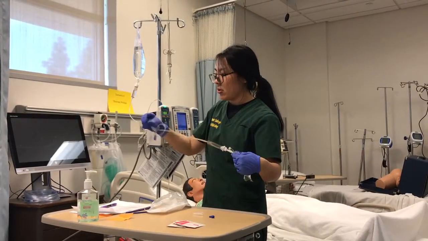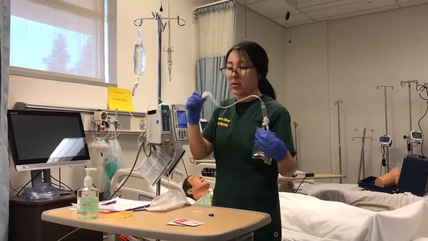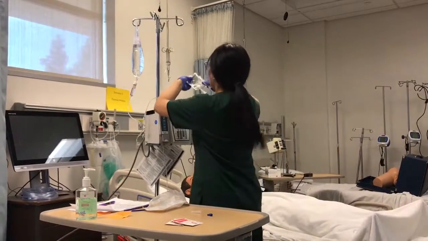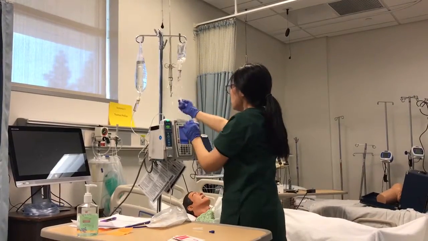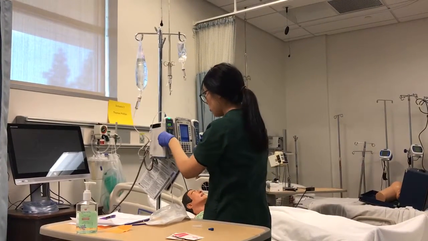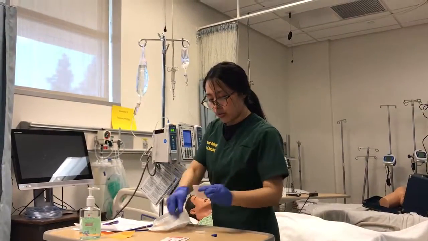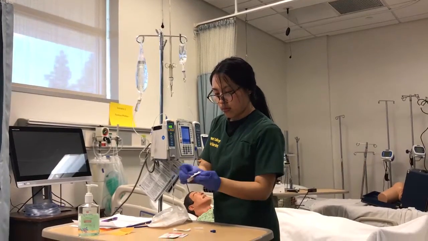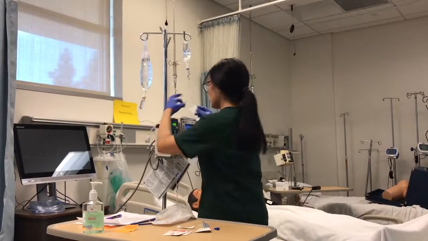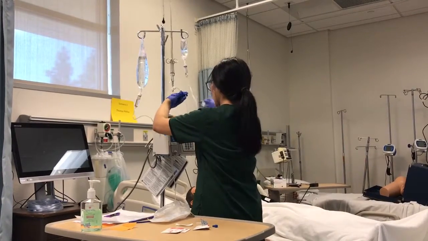Here, I need to make sure this tubing is clamped before I hang it. So this one is closed. I go ahead and hang it here, get it ready. Then I will pass the primary bag. After this, get an alcohol swab. Here, get the secondary ready.